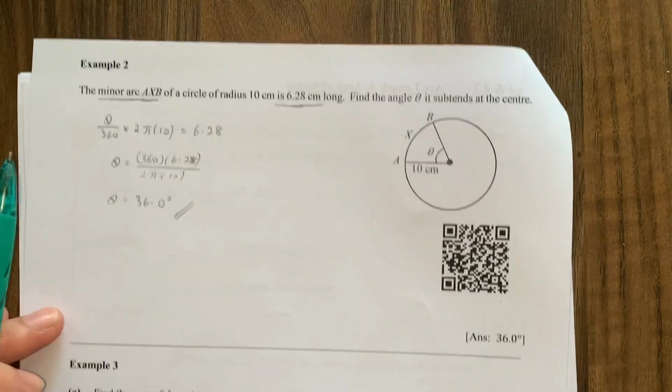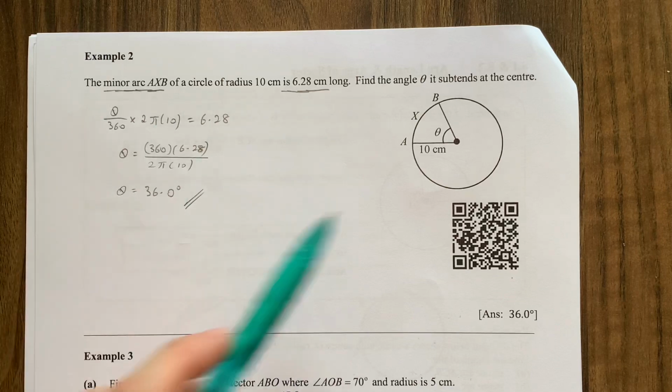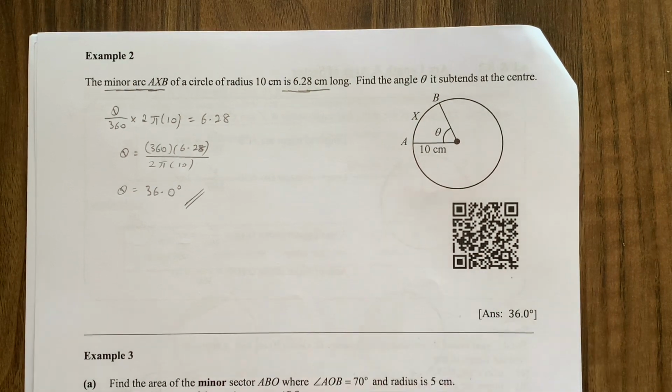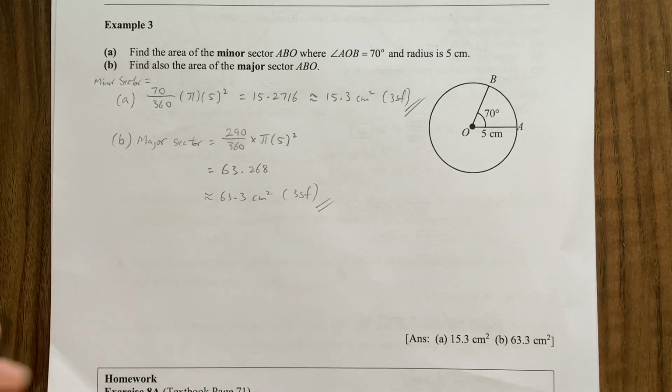Okay, so the next question in the example, there's a QR code here, so I'm not going to go through this, but this is basically very simple. You can try this on your own. The answer you can see over here. If you cannot get the answer, you don't know how to do, you can scan the QR code. After that, I think this is the second last question we're going to go through.